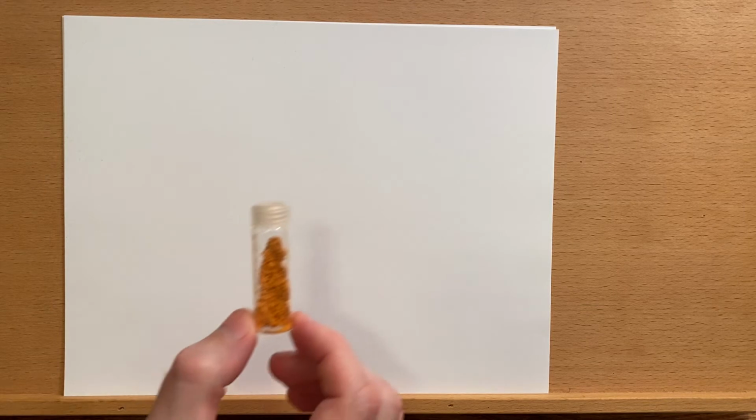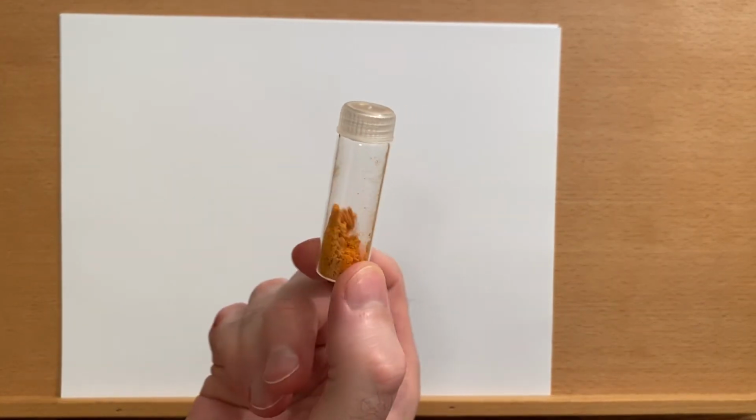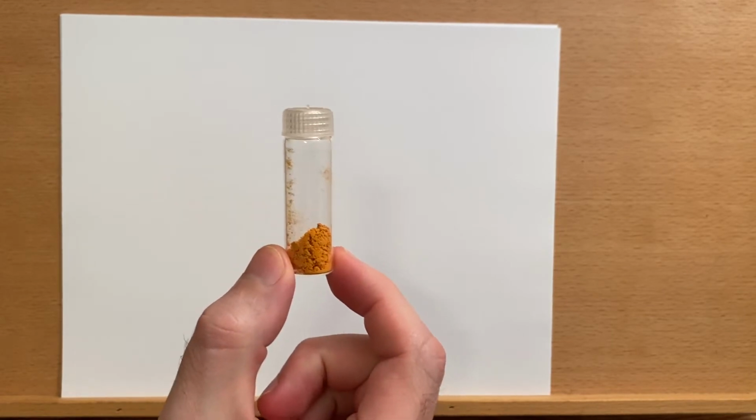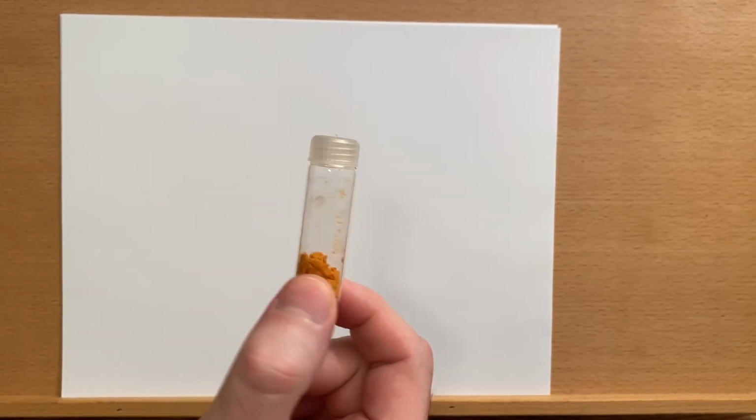So this first one is a nice orange color, and it is hexaamine cobalt(III) chloride.